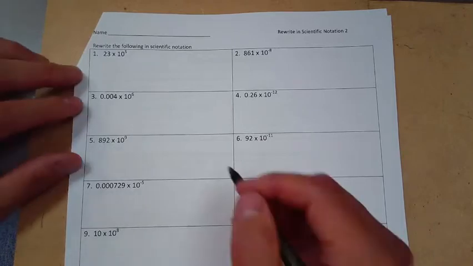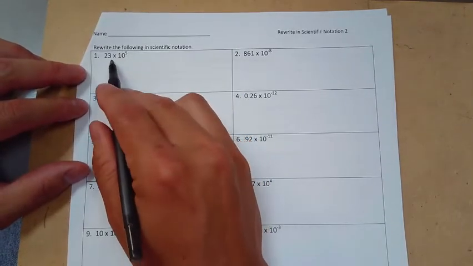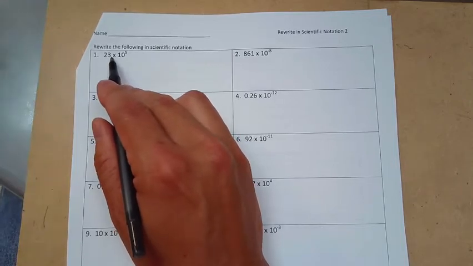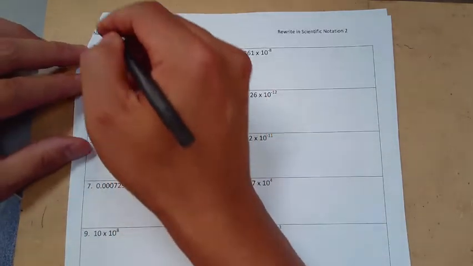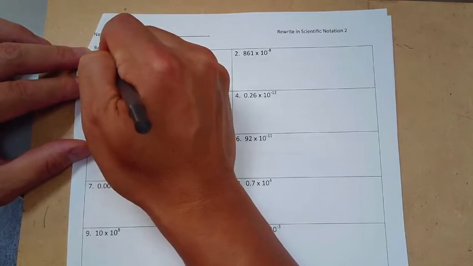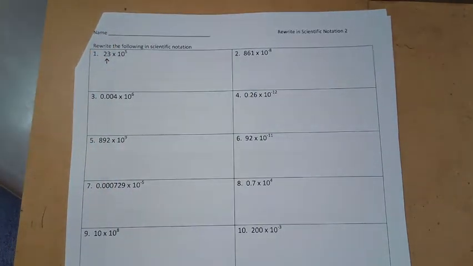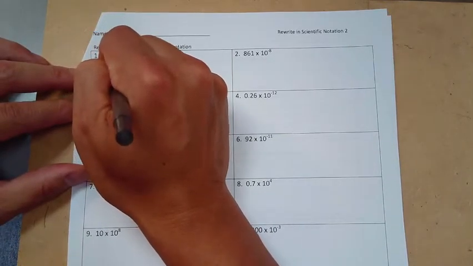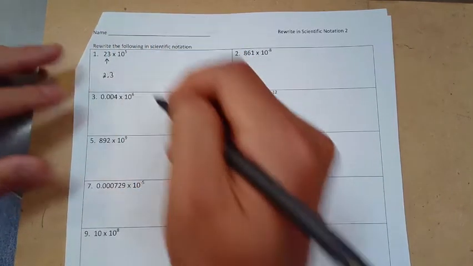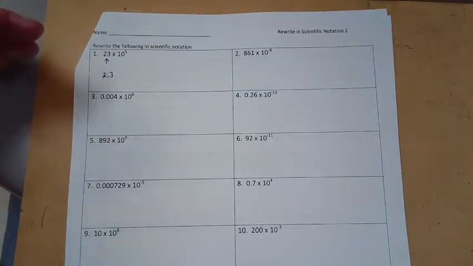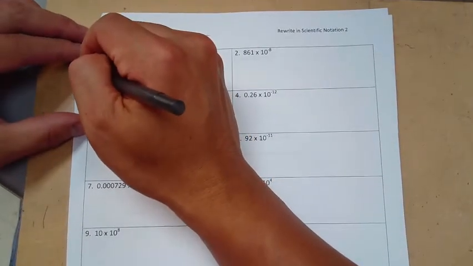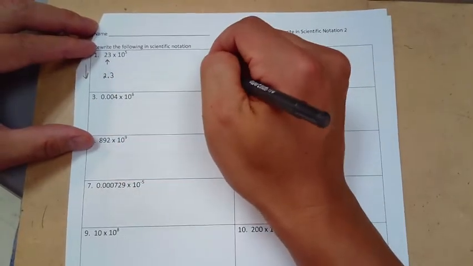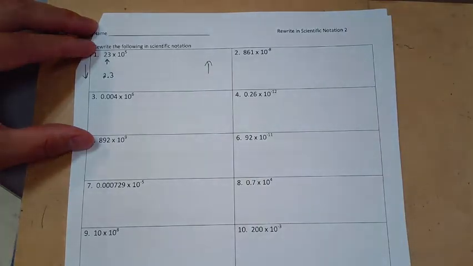So what we're going to do is move the decimal. Right now the decimal is behind the 23, for 23.0 or just 23. So we need it to be between the 2 and the 3. All right, so when it's between the 2 and the 3, we make it a 2.3. Okay? So we've made the base smaller, right? The base has gotten smaller. That means the exponent then has to get bigger, okay?